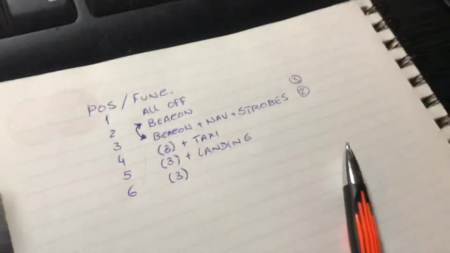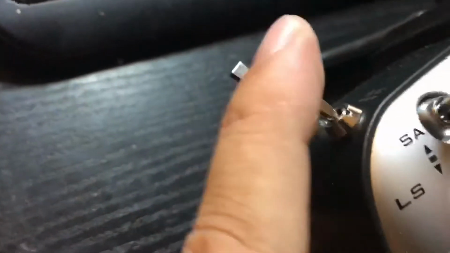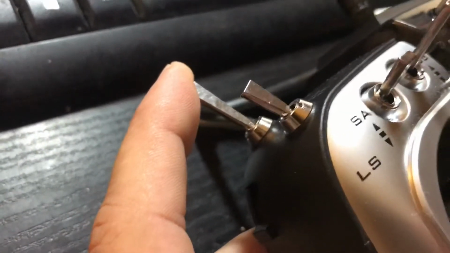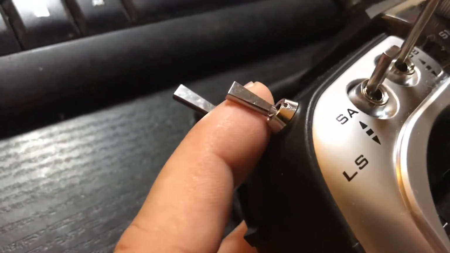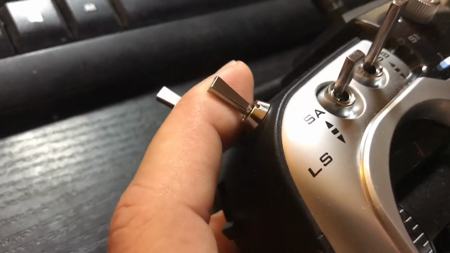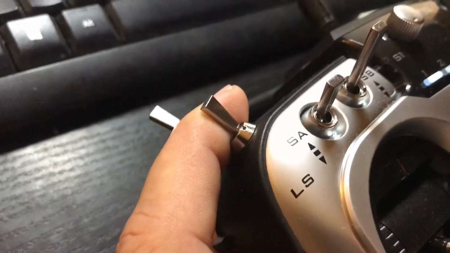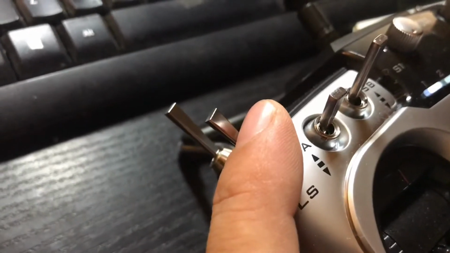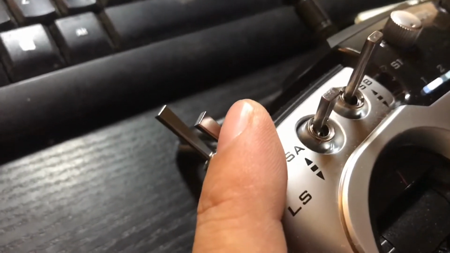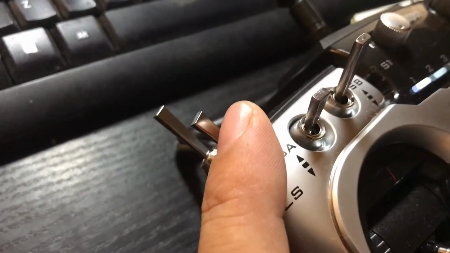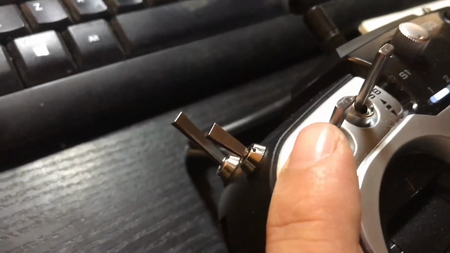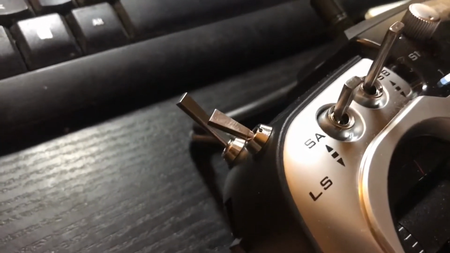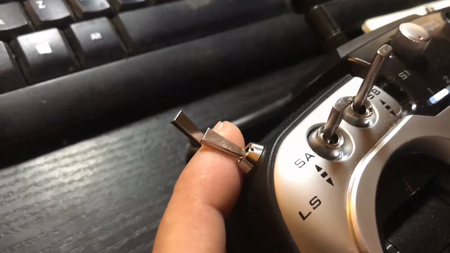All right, so showing on the switch, this is the first stack position, all off, nav and strobes, nav, strobes and beacon, taxi light, and nav, strobes and beacon plus taxi off, landing on, landing off. I'm flying now, and now the reverse.